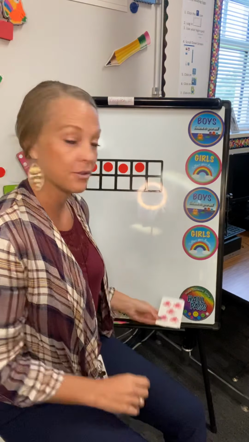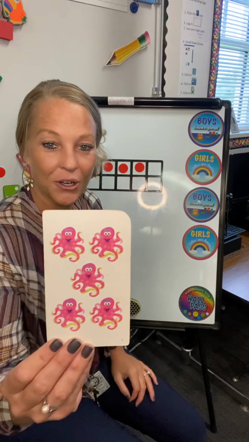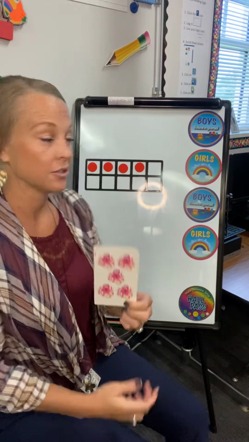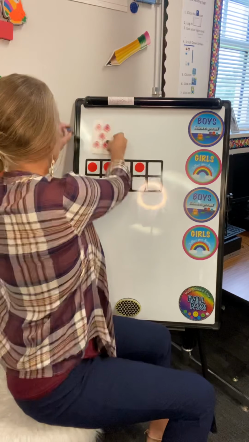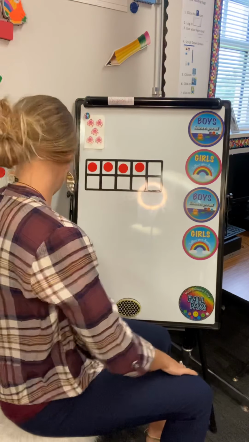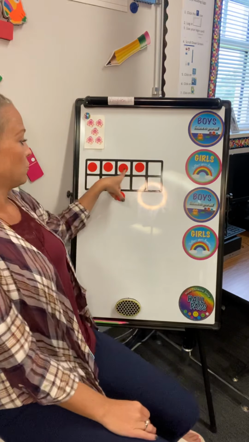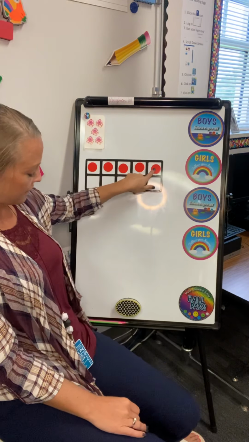Pictures. That's right. And here's my picture card. This has 1, 2, 3, 4, 5. So 5 pictures. So I have 5 drawings, pictures.